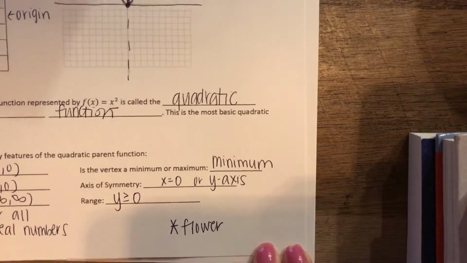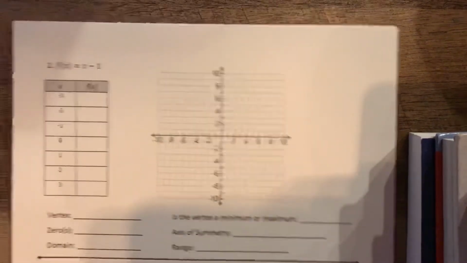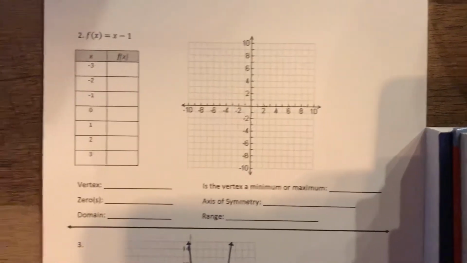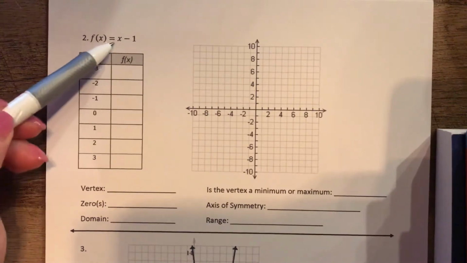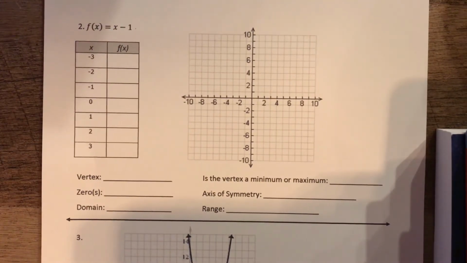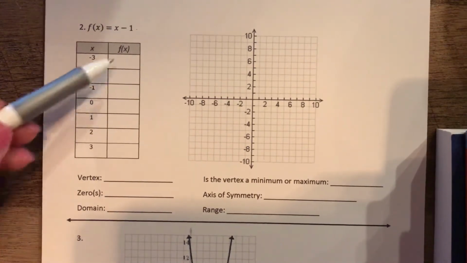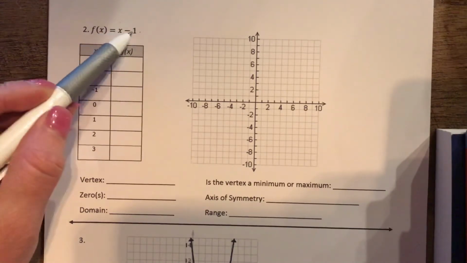All right, moving on to our next page of notes. We are going to look at a couple of quadratic functions and identify the key features based on the information that they want us to look at. In this first equation, we are looking at f of x equals x minus 1. What I want us to do is look at this as if we don't know what it is, but we're going to plug in our points. And the reason I say that is because of how this looks right now. F of x equals x minus 1.